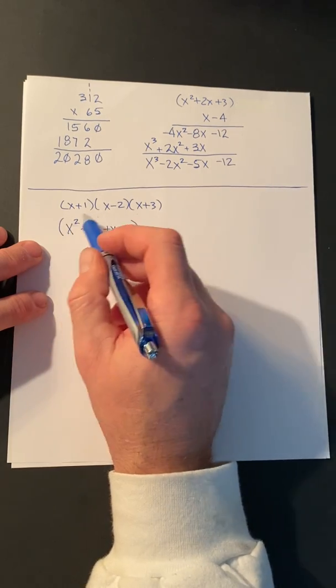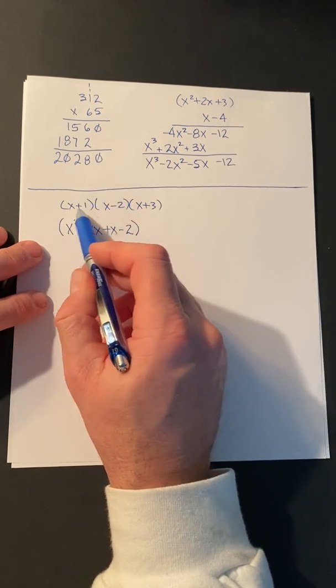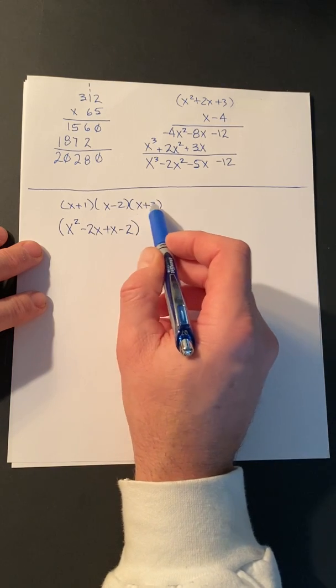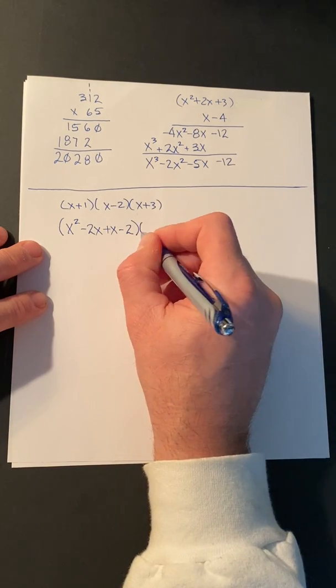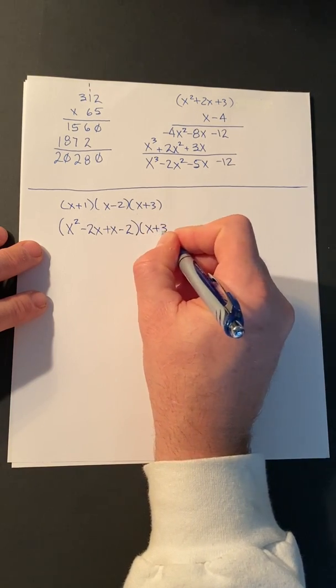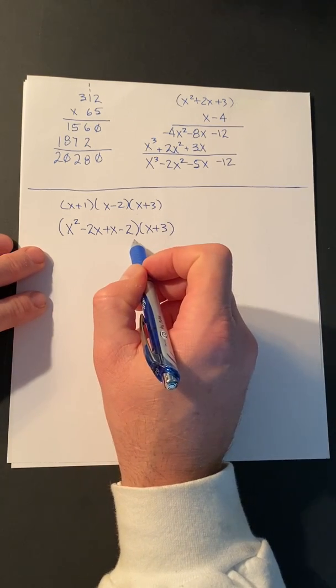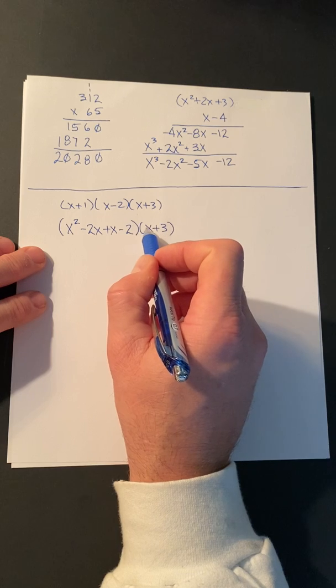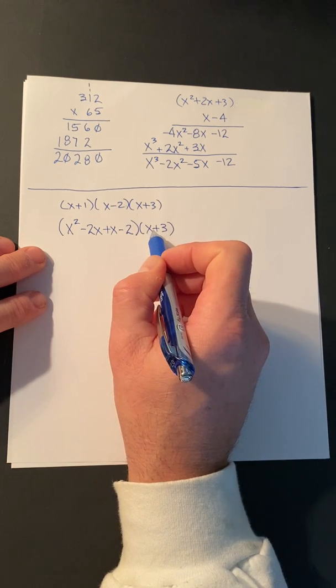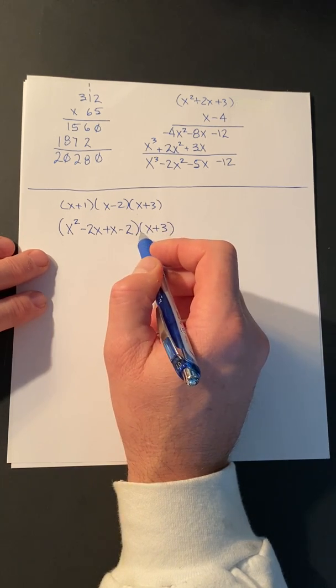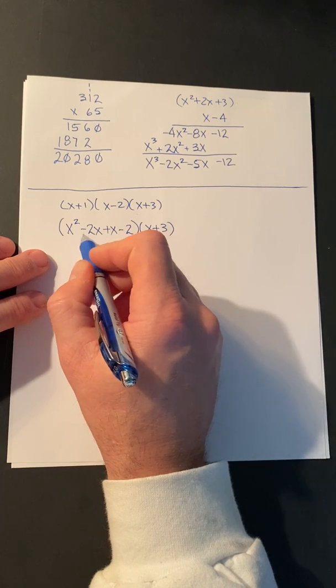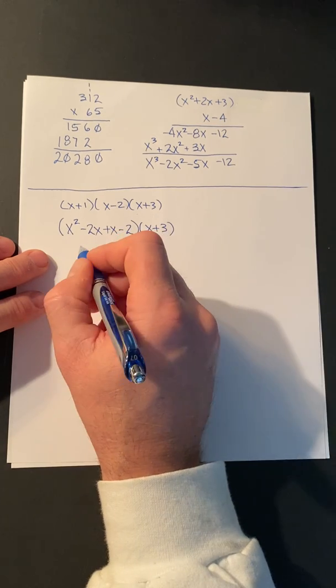So I want to group them, because the result of this has to be multiplied by this last binomial, right? So it's really important that I group them this way so that I don't make a mistake in distributing these terms later on, all right? So let's go ahead and combine like terms here.